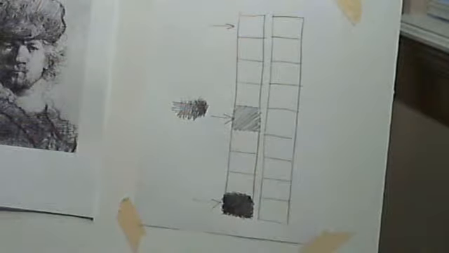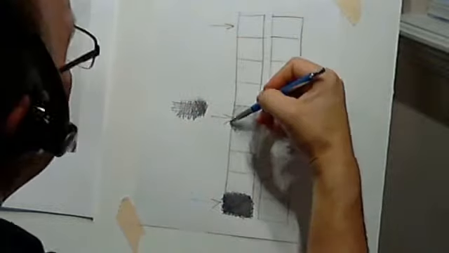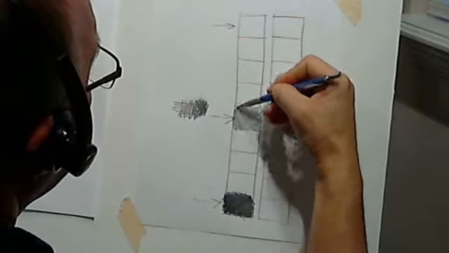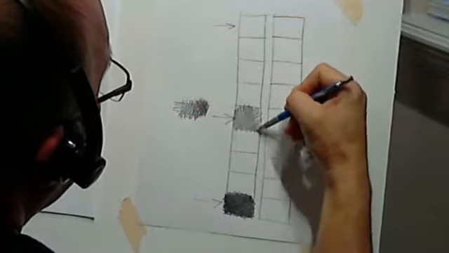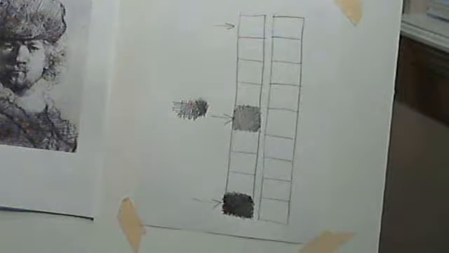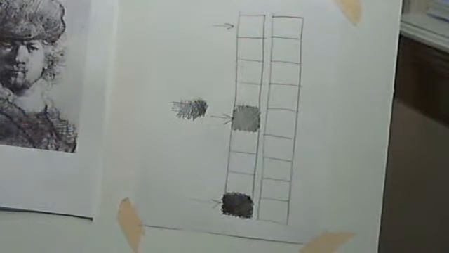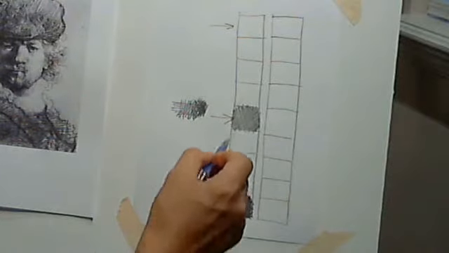I'm going to cross hatch, and then I'm going to look at it and say, I think it needs to be a little darker. And maybe that is about in between. We'll see, okay?